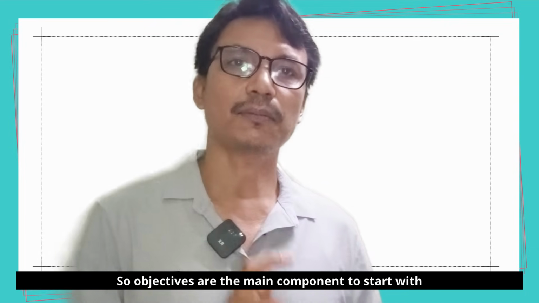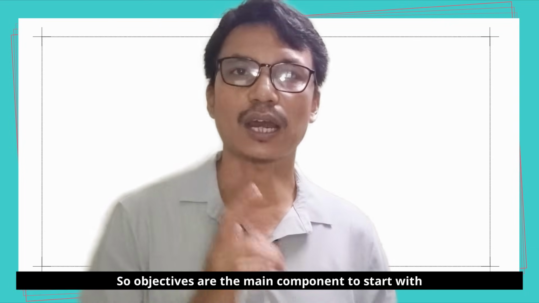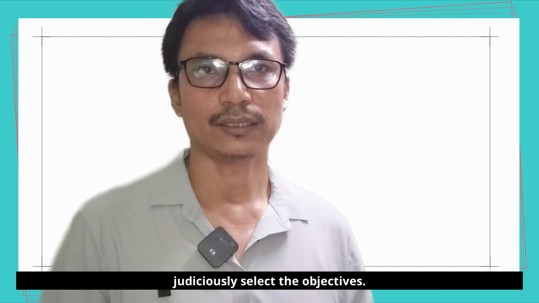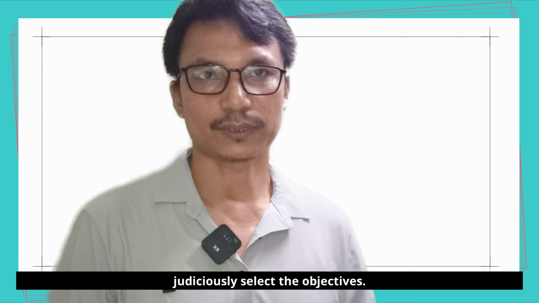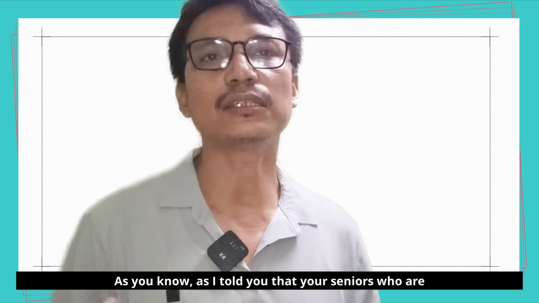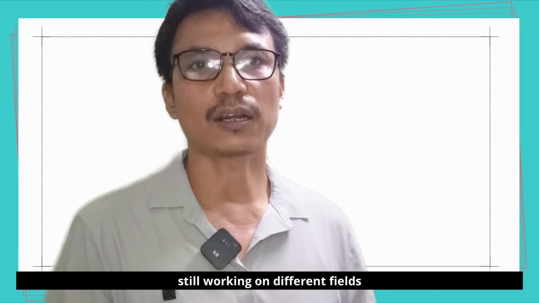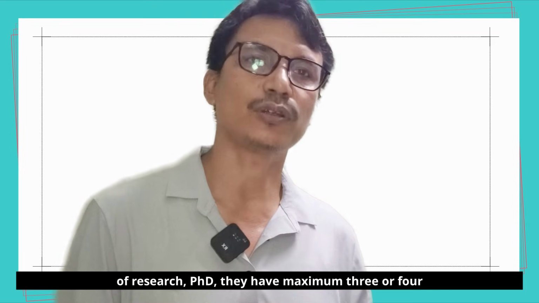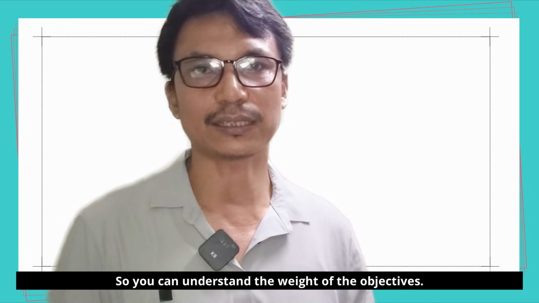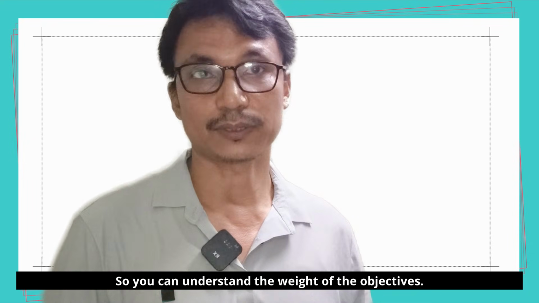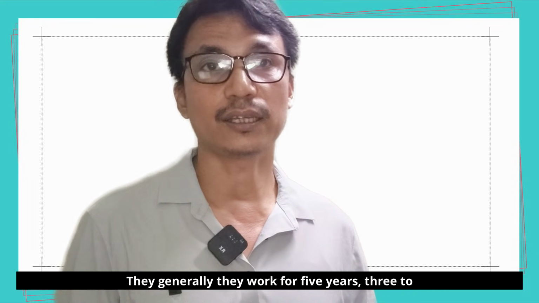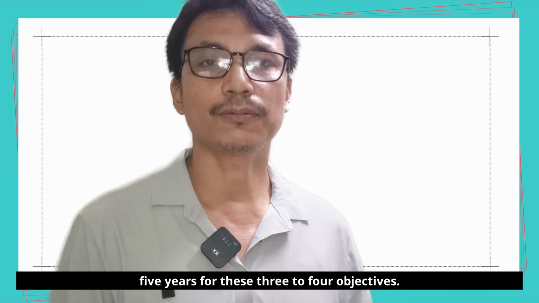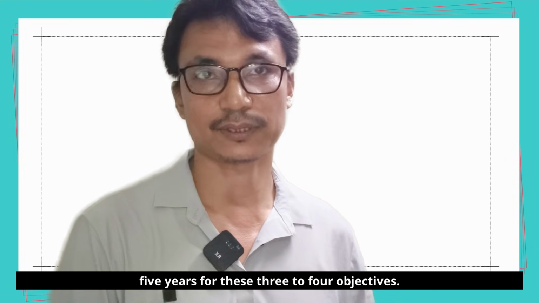Objectives are the main component to start the research with, and one has to select the objectives very judiciously. As I told you, your seniors who are still working in different fields of research, PhD, have a maximum of 3 or 4 objectives. So you can understand the weight of the objectives. They generally work for 3 to 5 years on these 3 to 4 objectives.